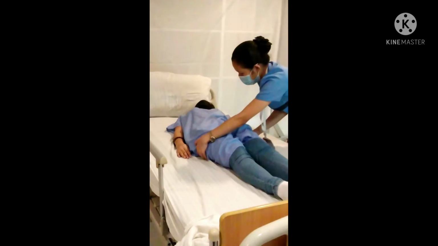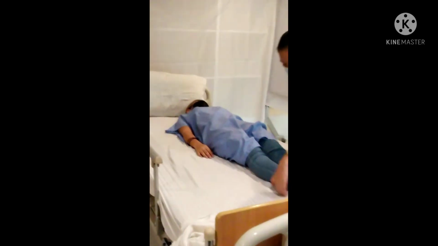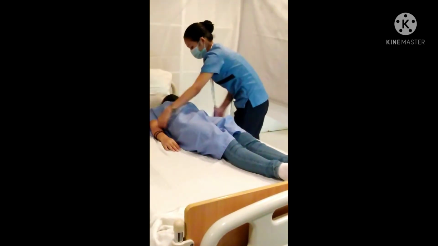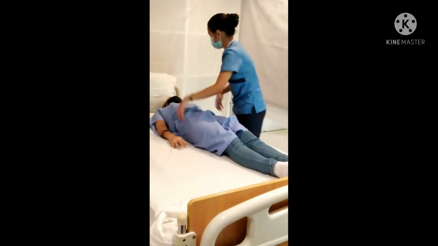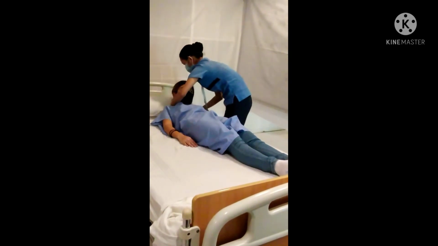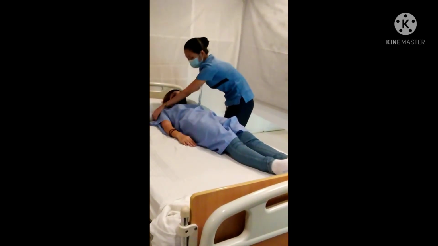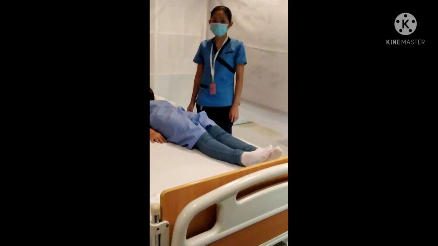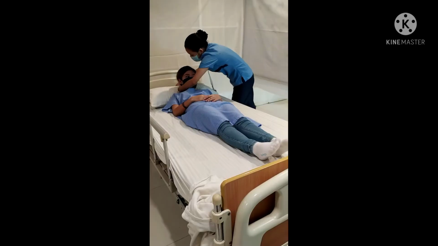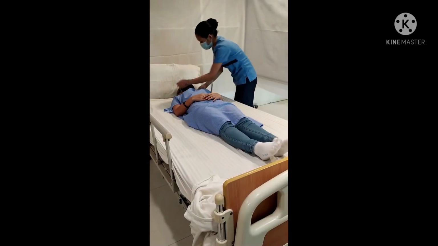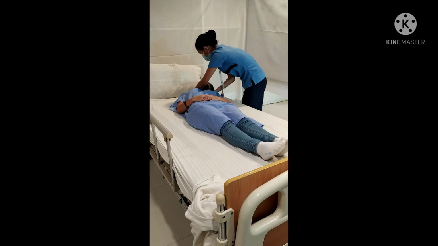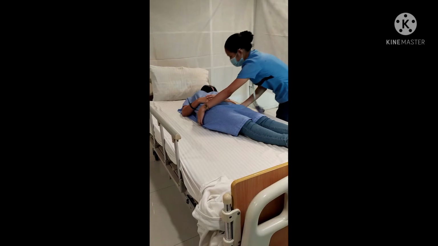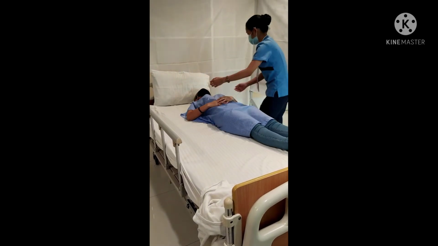Positions on moving is either linear or crescent shaped. Linear position is where we move the patient's head first, then pelvis, then feet. Put the pillow back. While crescent shape, we move the head first, then the feet, then the pelvis.